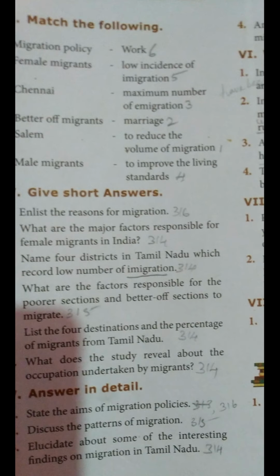Third question, name 4 districts in Tamil Nadu which record low number of immigration. That is also page number 314. Cuddalore, Karur, Tiruvannamalai, Vellore, Namakkal, Salem, Dindigul, Krishnagiri, Nilgiris and Dharmapuri districts record low number of immigrants. That is page number 314, 7th para fully. Next, fourth question, what are the factors responsible for the poorer section and better off section to migrate? Page number 315.